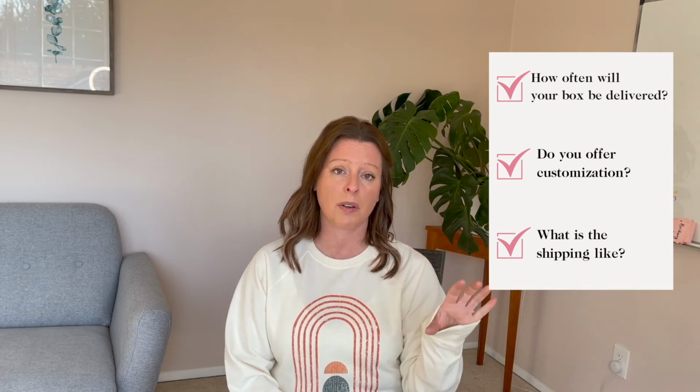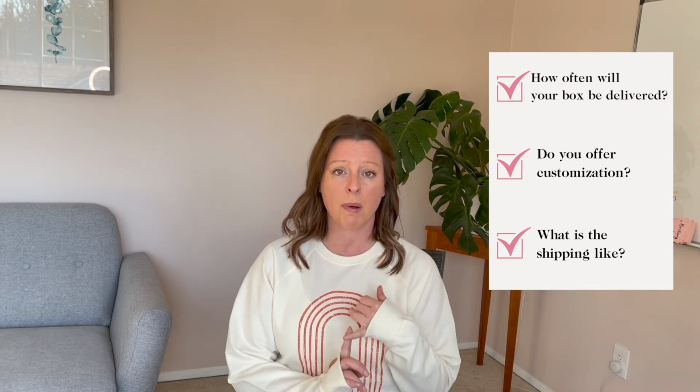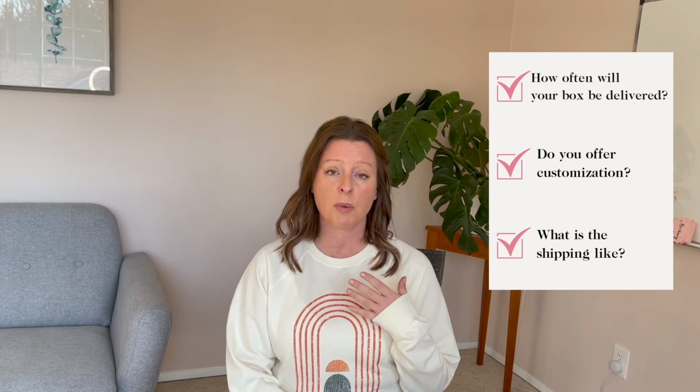You want to say something like, how often will it be delivered? Is it a bi-monthly box? Is it a monthly box? Is it a seasonal box? Do you give customization? So you could put something like three little sections that each say something different about the box. You want to include things like free shipping or shipping costs, how often they will receive it, if it's customized, if it's personalized. What can they expect from you? How do they order? When do they receive it? So you want to include important details like that on your how it works section.